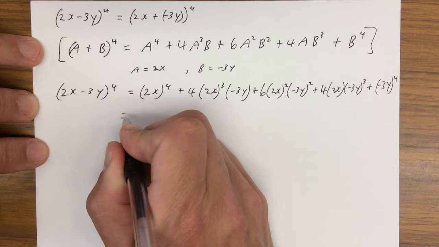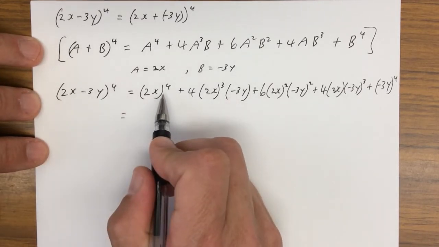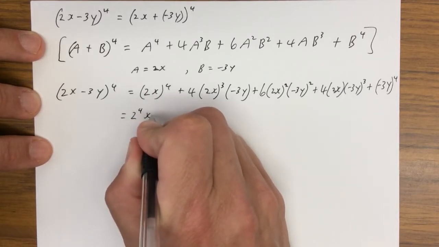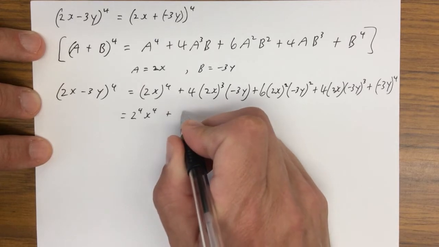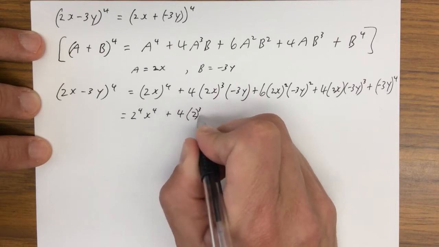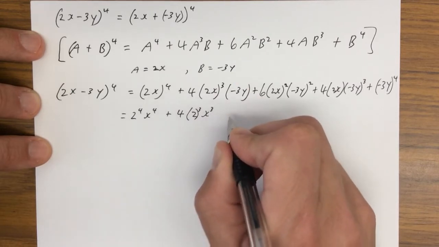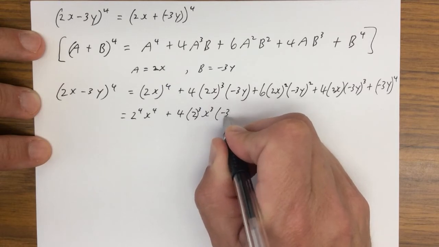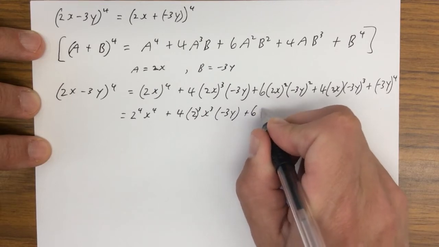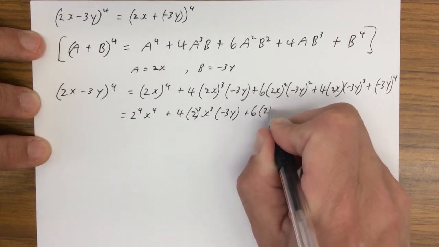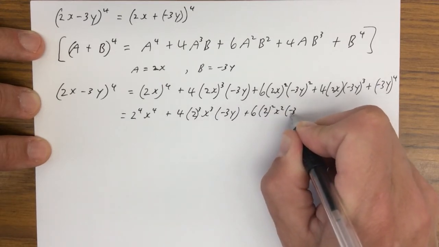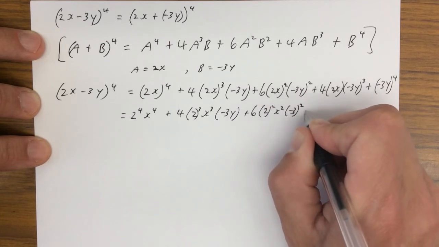And now we're going to simplify this by distributing in the exponents. Okay, using our exponent laws here, this becomes 2 to the 4 x to the 4, then plus 4 times 2 to the 3 and x to the 3 times negative 3y, plus 6 times 2 squared x squared times negative 3 squared.